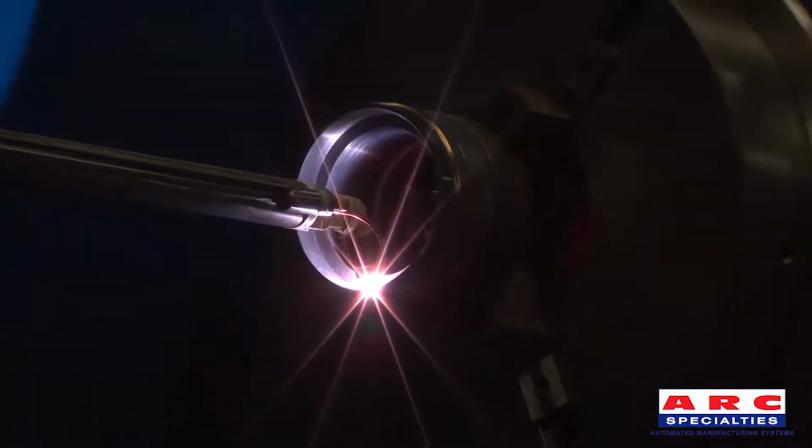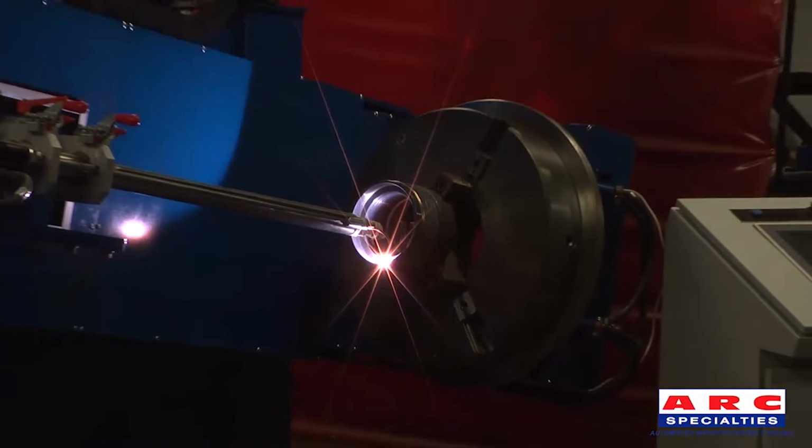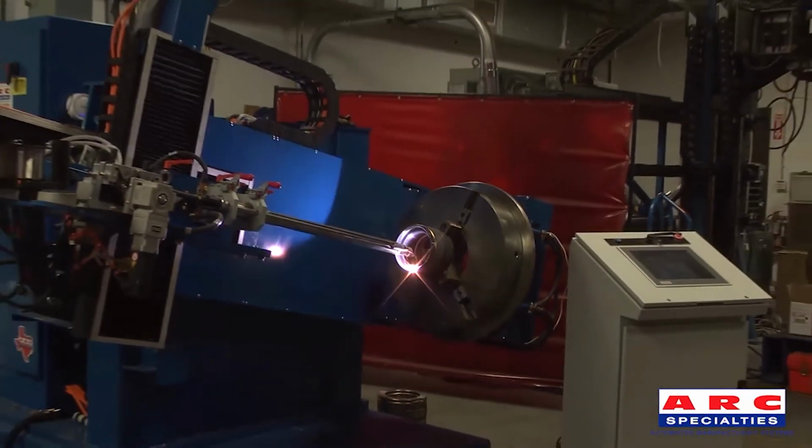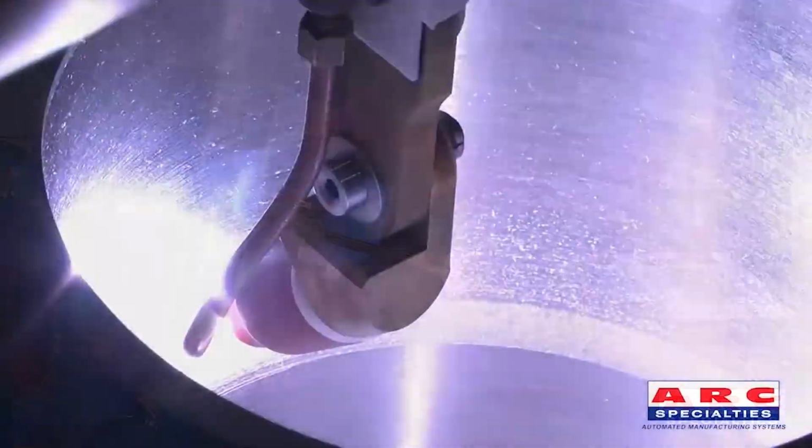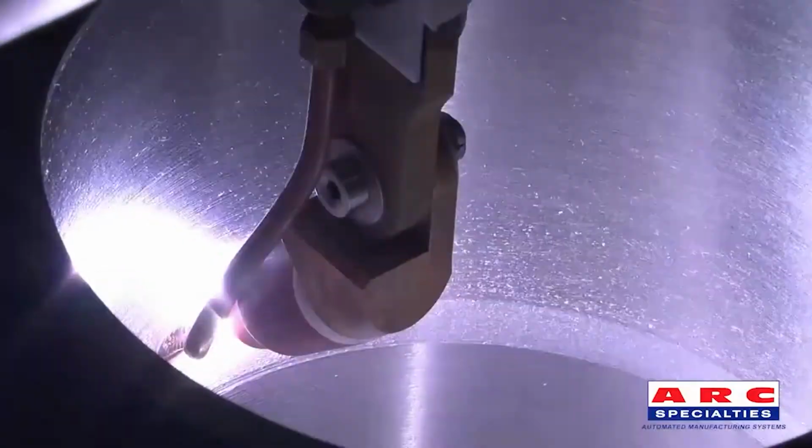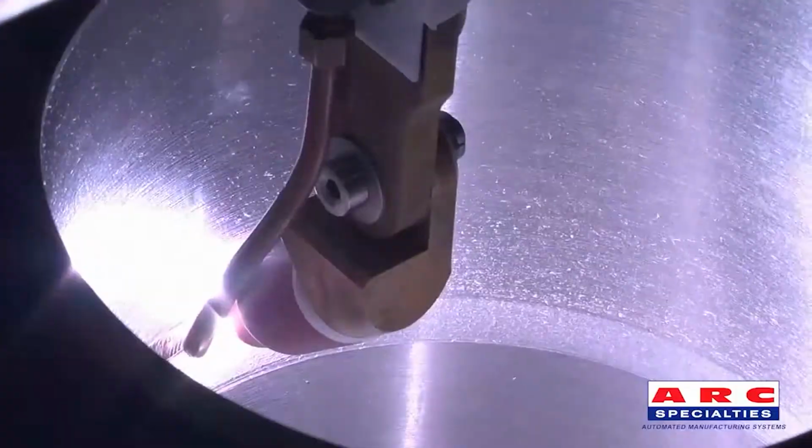Today we're going to talk about bleeders. One thing that ARC Specialties is well known for is hot wire gas tungsten arc cladding systems. These machines are used to apply Inconel or chromium nickel alloys to the inside of oil field parts. The purpose of this cladding is to avoid problems with H2S or sour gas, which can cause catastrophic failures.